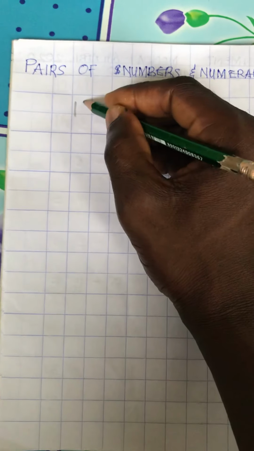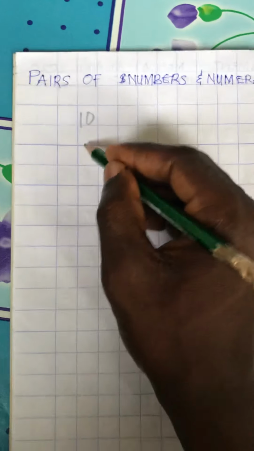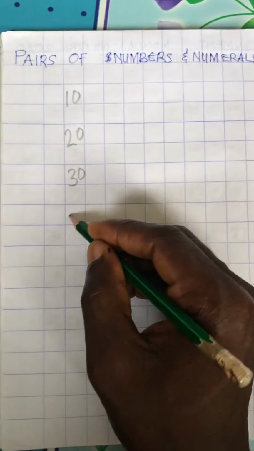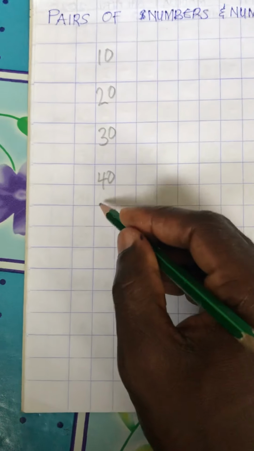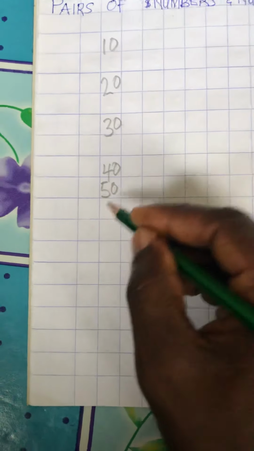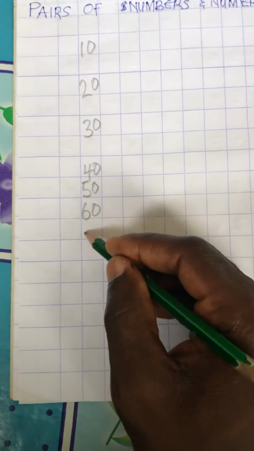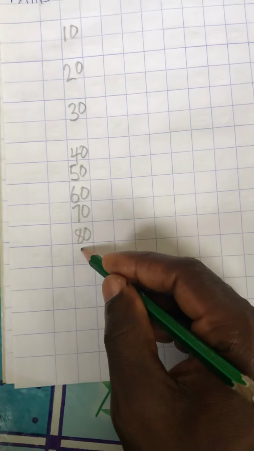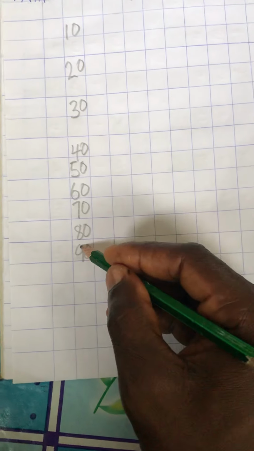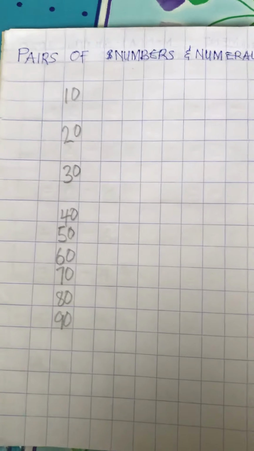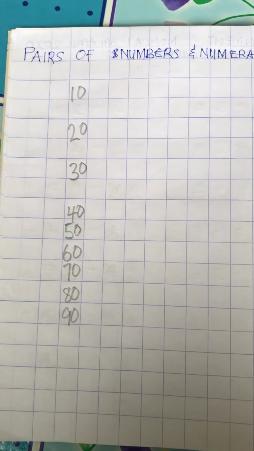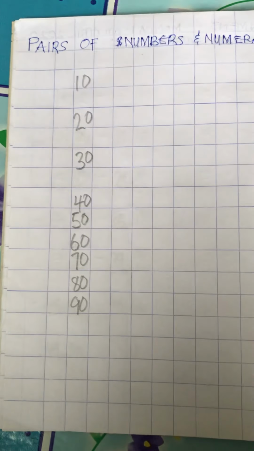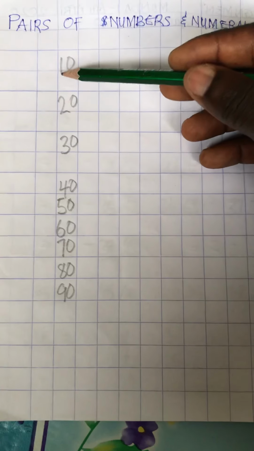So we have 10, 20, 30, 40, 50, 60, 70, 80, 90. Okay, so today we have 10, 20, 30, 40, 50, 60, 70, 80, and 90. Now here we know this is 10.